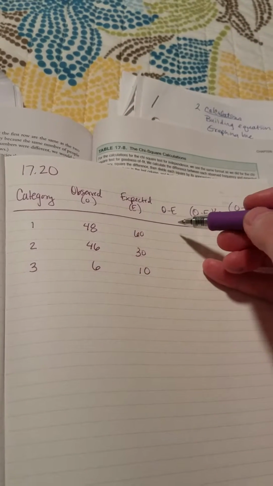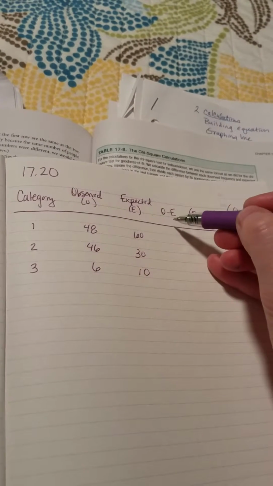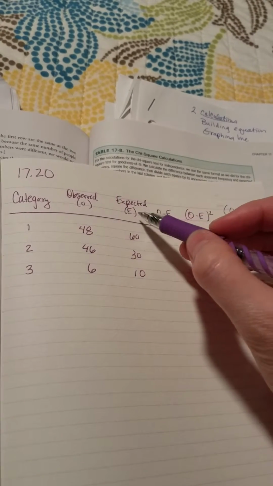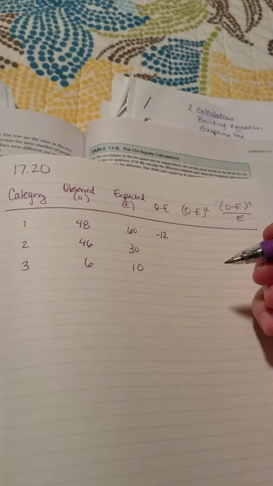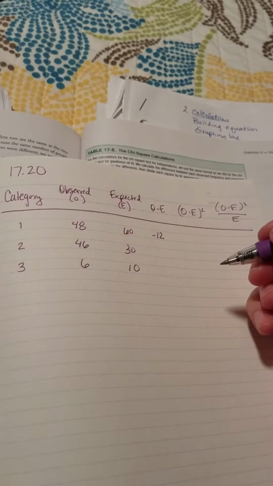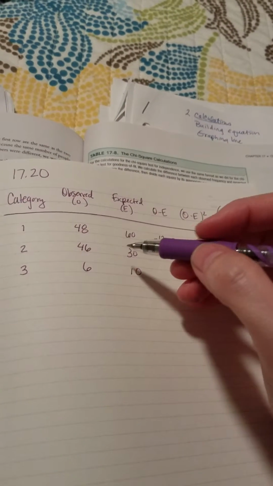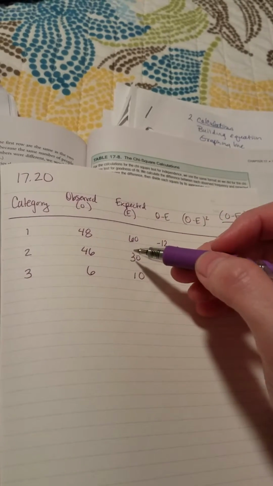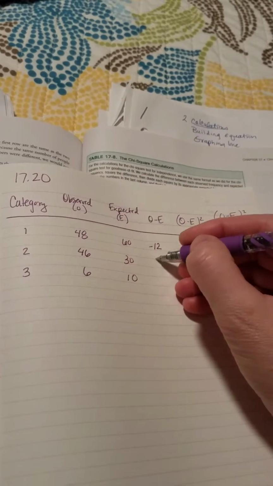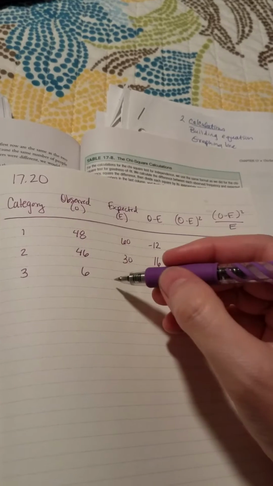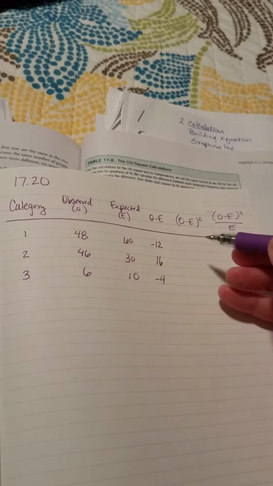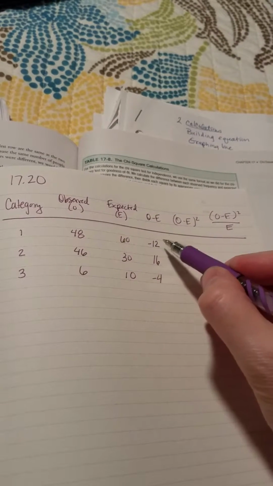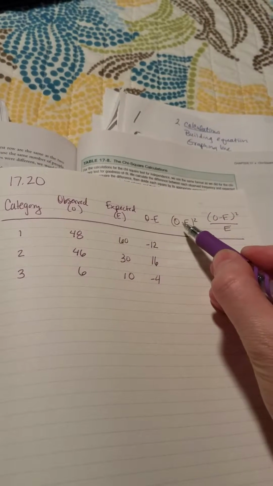So this would be 48 minus 60 because it's observed minus expected, so that's negative 12, and these are not absolute values, so if those numbers are there, you keep those numbers. So this one would be 46 minus 30, and so that would be 16 there, and 6 minus 10, negative 4 there, okay? And so here you have observed minus expected squared.